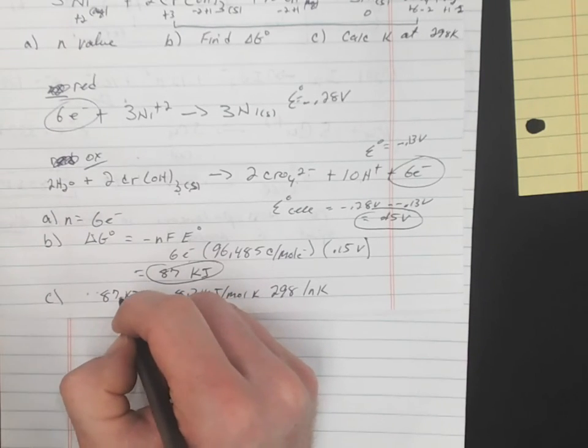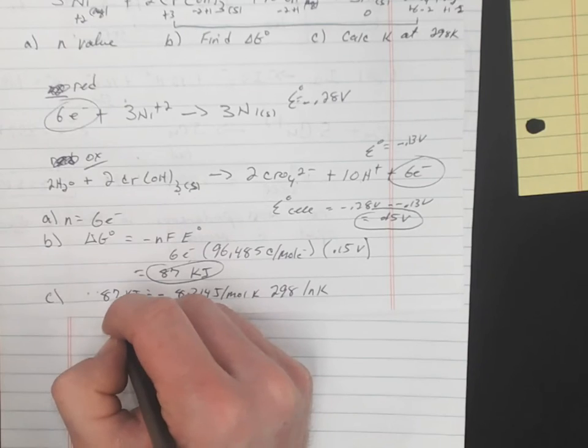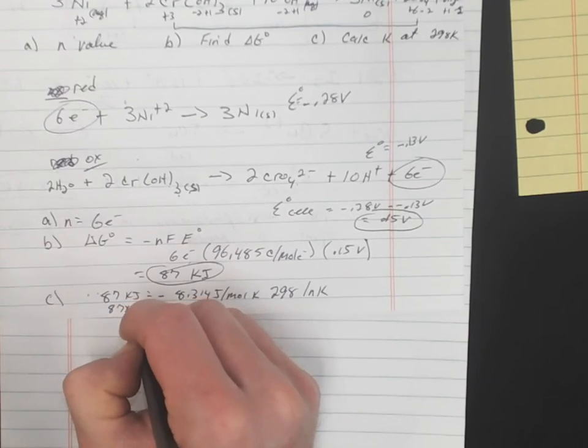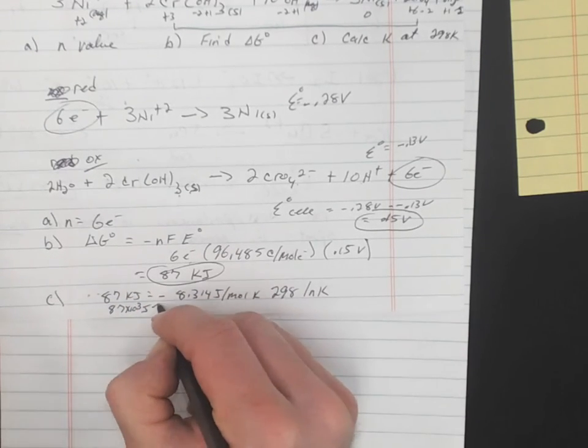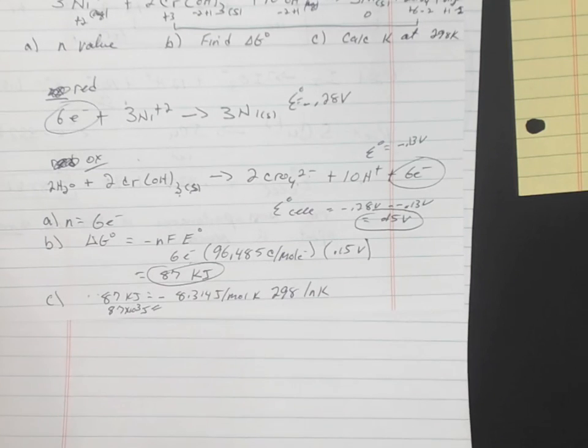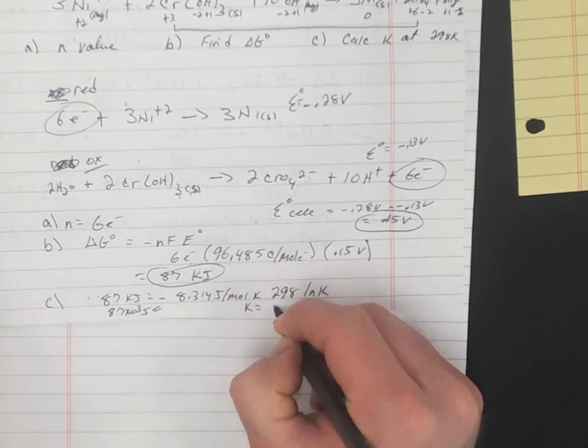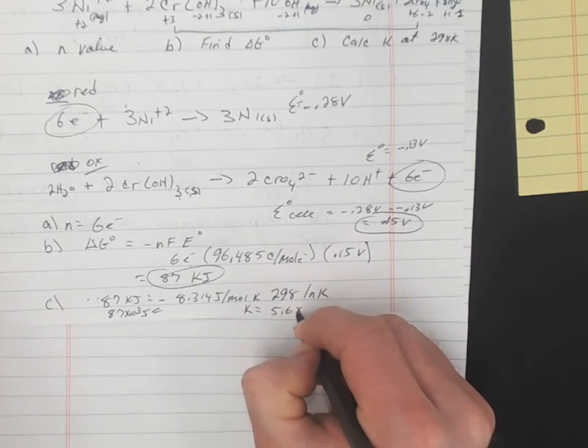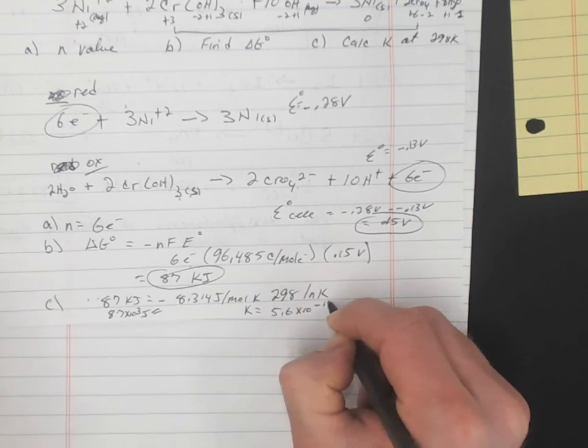So 87 times 10 to the third joules is equal to negative 8.314 joules per mole Kelvin. Solve it for K, and I'll let you do it, but you should get 5.6 times 10 raised to the -16th.